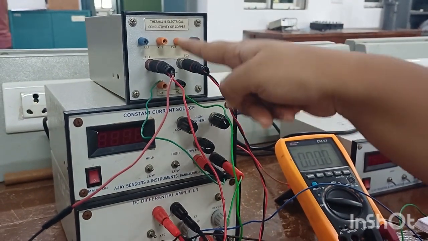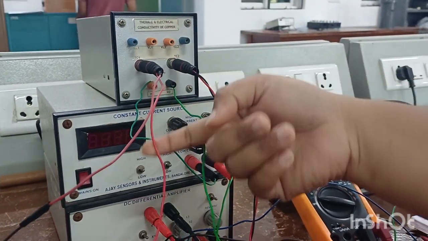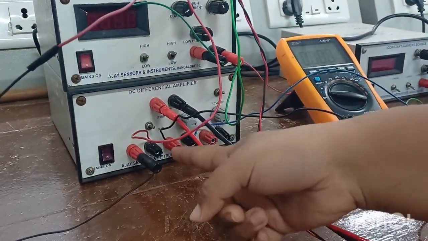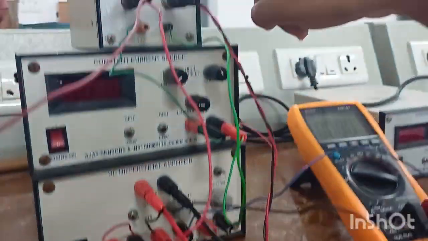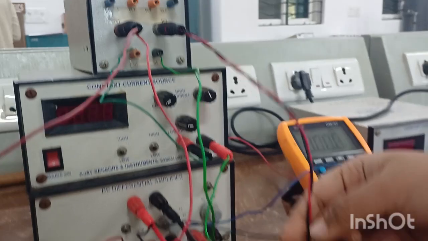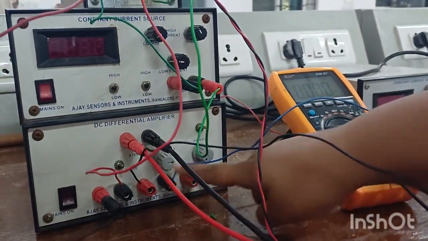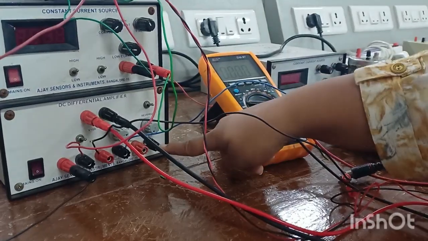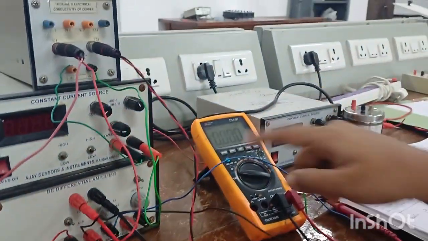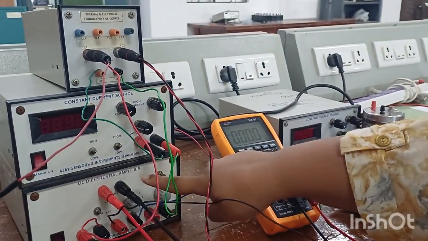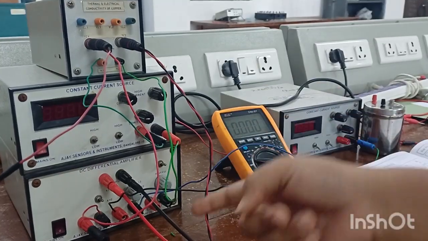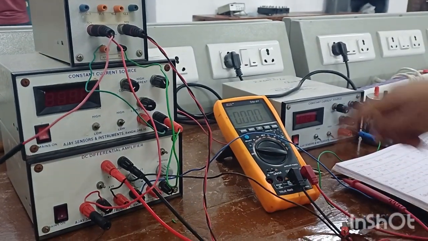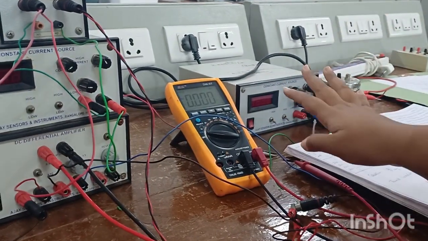After that, from thermocouple 1, TC1, the terminal goes to I1 of the differential amplifier. Similarly, thermocouple 2 goes to I2 of the differential amplifier. Since we use only two thermocouples, we have connected only I1 and I2, and I3 is left free. Now, to determine the output voltage that we get in the differential amplifier, we are connecting the output of the differential amplifier to the multimeter.